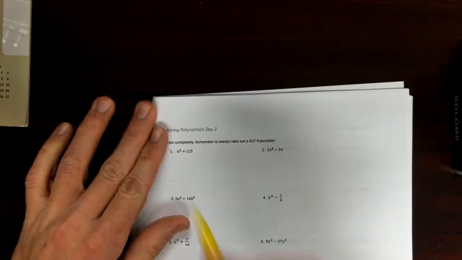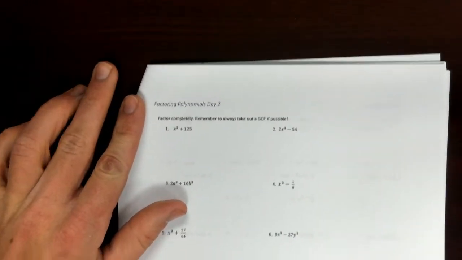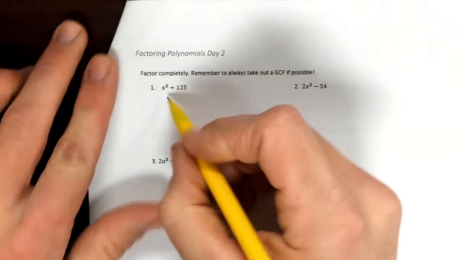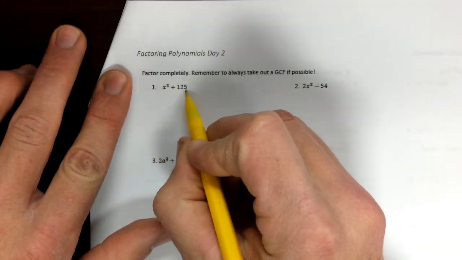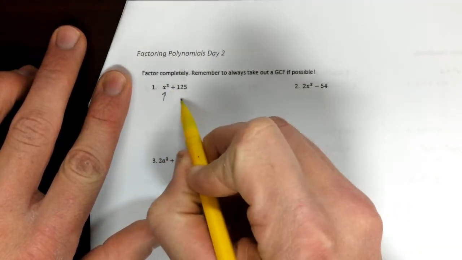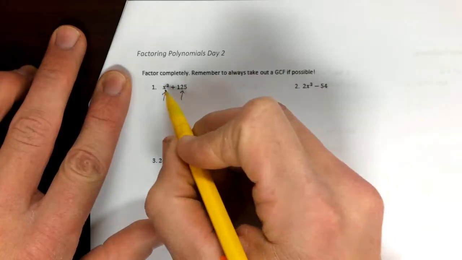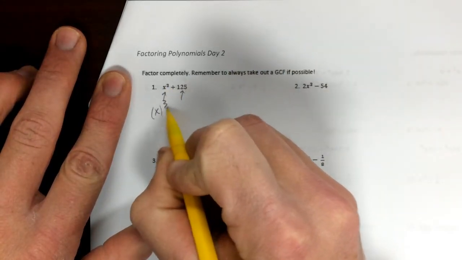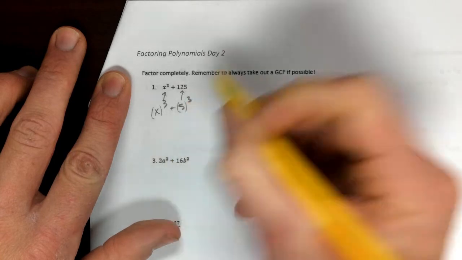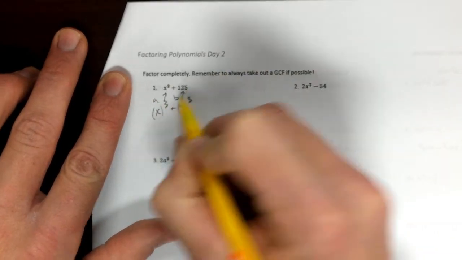Looking at number one, I have an x cubed, so I'm looking at a perfect trinomial here. So I've got x cubed plus 125. This is a perfect cube, this is a perfect cube. So I'm going to rewrite this as x cubed plus 5 cubed. So in this case, this is a and this is b.